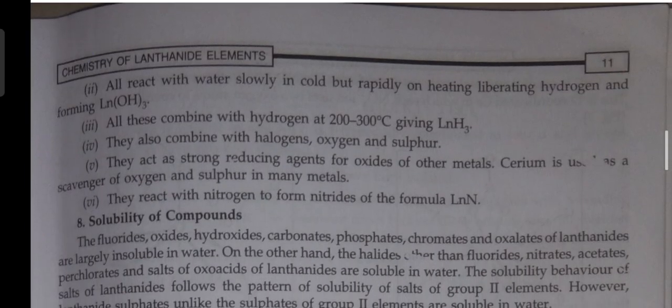All react with water slowly in cold but rapidly on heating, liberating hydrogen and forming Ln(OH)3. All combine with hydrogen at 200 to 300 degrees Celsius, giving LnH3. They also combine with halogen, oxygen and sulfur. They act as reducing agents for oxides of other metals. Cerium is used as a scavenger of oxygen and sulfur in many metals. They react with nitrogen to form nitrides of the formula LnN.